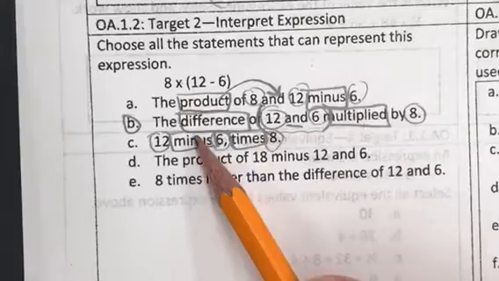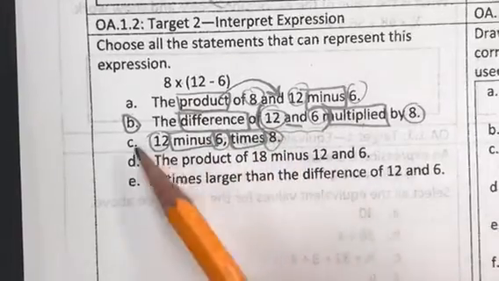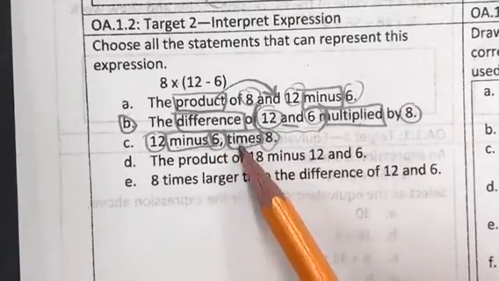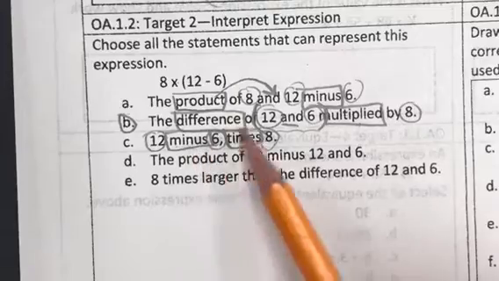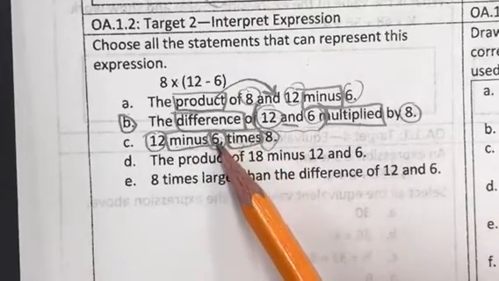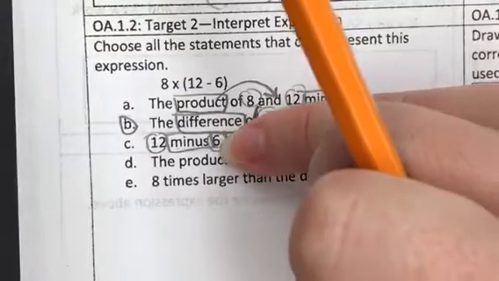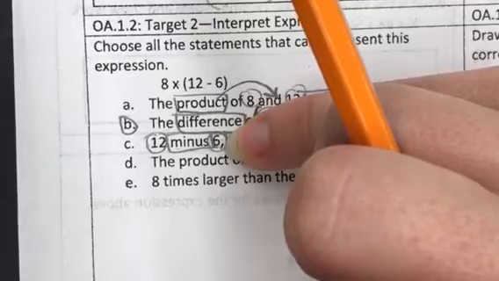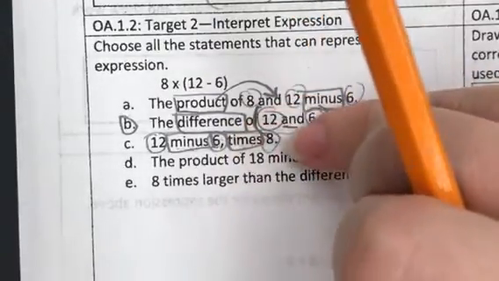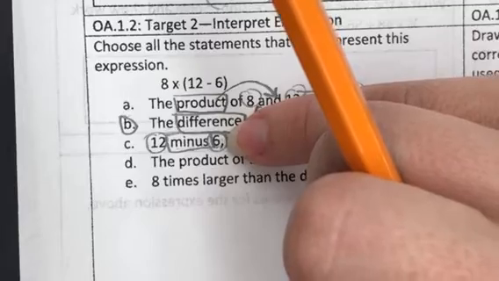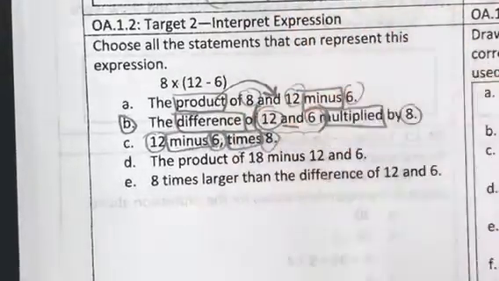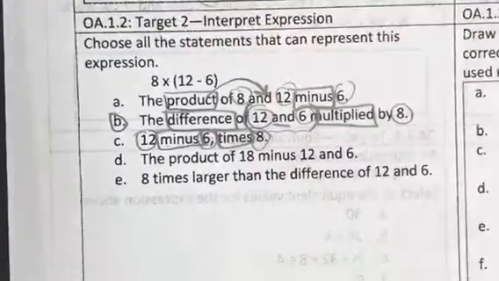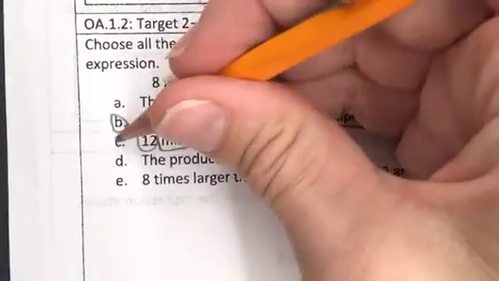This one says 12 minus 6, times 8. So the way this one is written, it looks like it would be wrong because it has 6 times 8, and when I have multiplication and subtraction, I would multiply first. But what makes it different is that comma. That comma tells me that I'm going to do that part first, and then just like when you see a comma when you're reading, I'm going to pause. I'm going to take a break, and then I'm going to do the next part. So I'm going to do the 12 minus 6, and I'm going to pause. Then I will multiply it by 8. That's exactly what we did here. We did 12 minus 6, we paused, and then we multiplied by 8. Same thing, so C works as well.